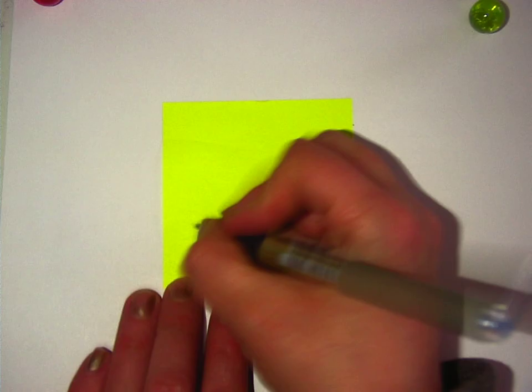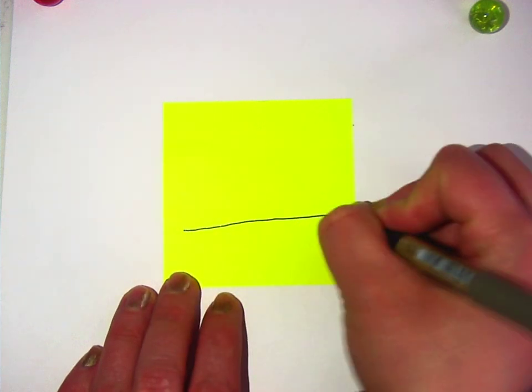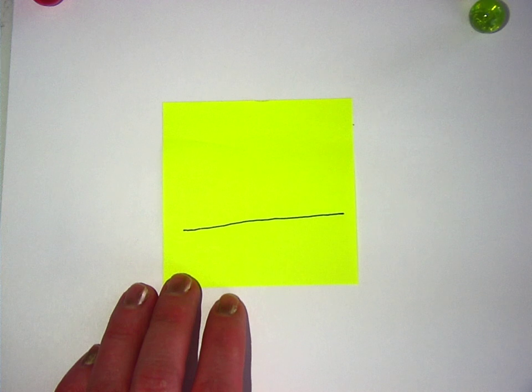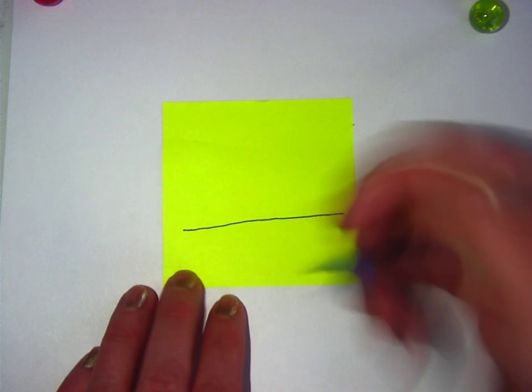Okay, so let's talk about ACT scores. Is that too fresh? Okay, let's talk about something that doesn't matter. Let's talk about shoe size. Is that better? Okay, shoe size.